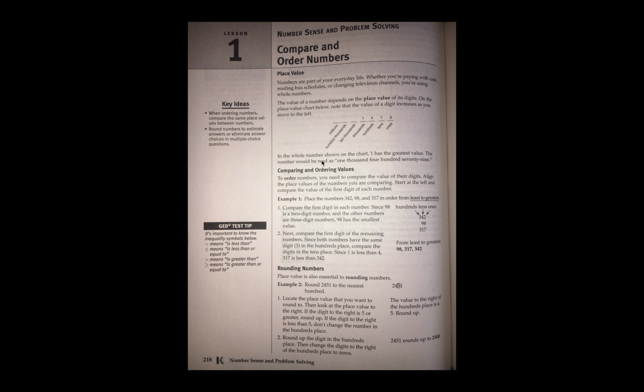So in the whole number shown on the chart, the 1 has the greatest value. The number would be read as 1,479. So just to add to that, the number to the left always has the greatest value. So if we had a few numbers here and a 9 over here, the 9 would have the greatest value as you move to the left.